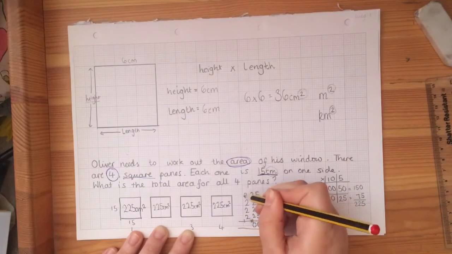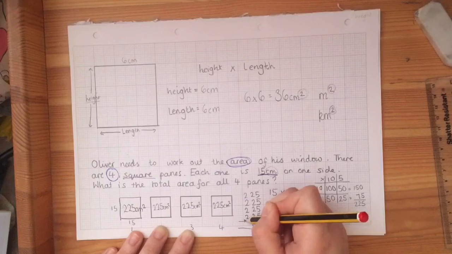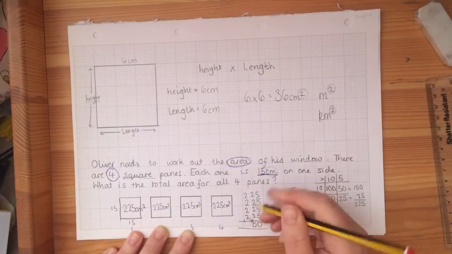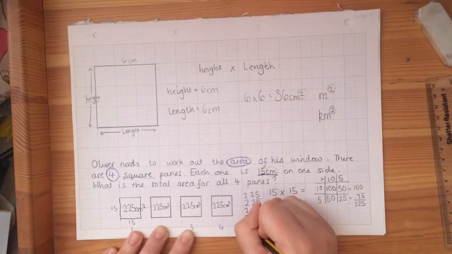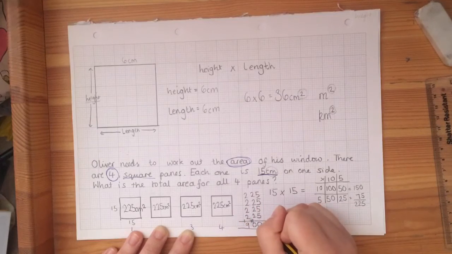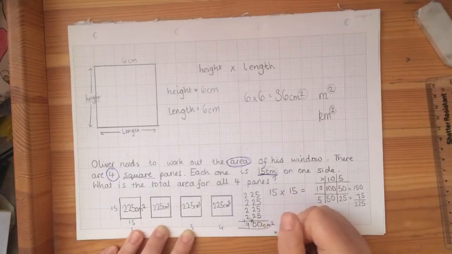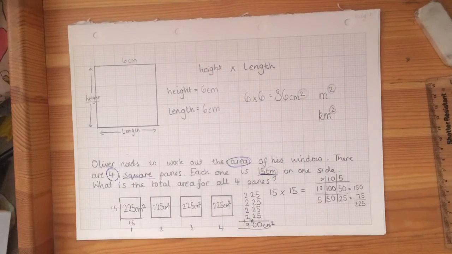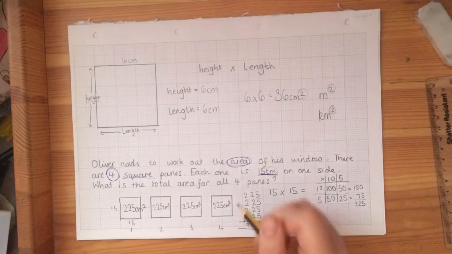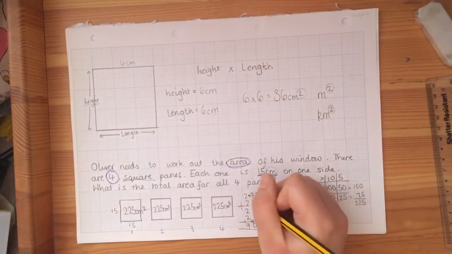I've already worked out what 4 times 2 is. I know it's 8, but I'm adding my 1 here at the bottom. So 8 add 1 is 9. So that makes 900 centimetres in total, but we need to remember to add our squared. So 900 centimetres squared.